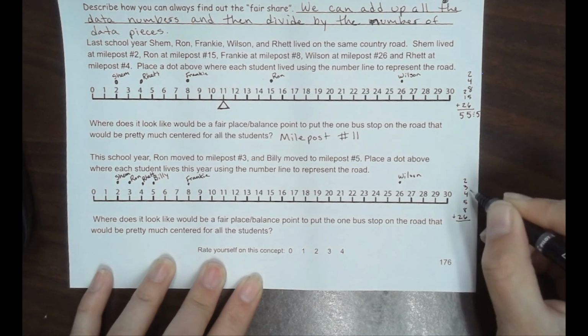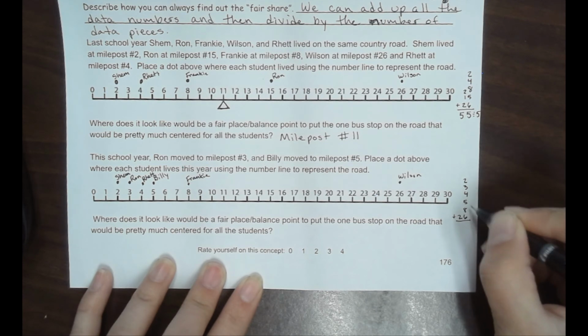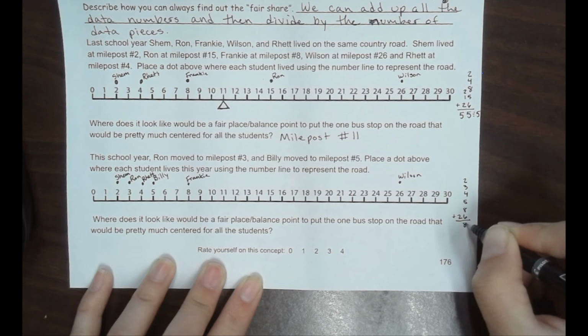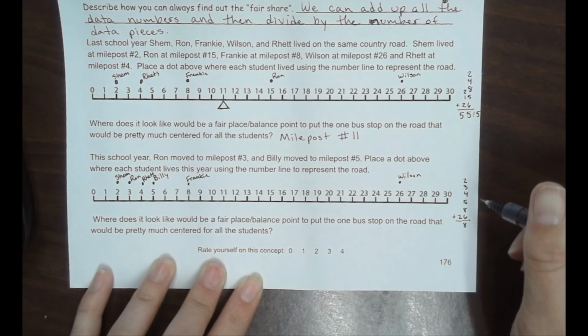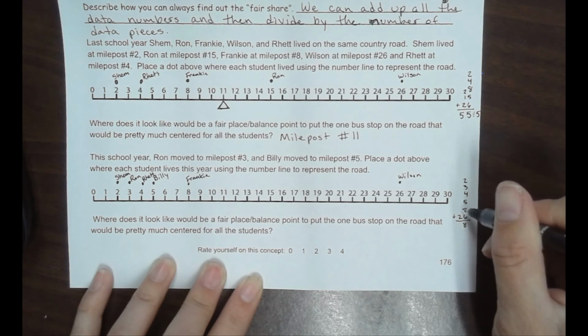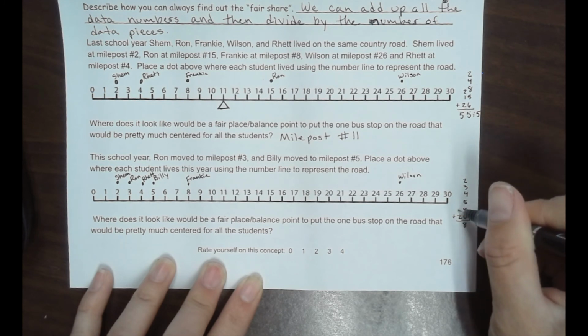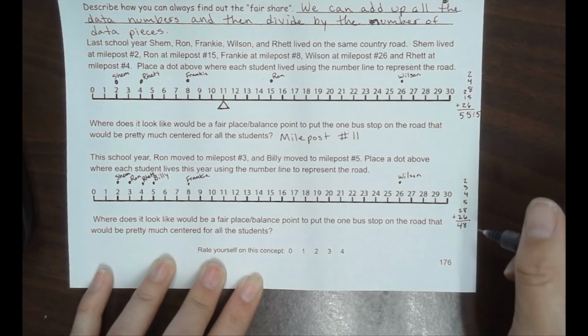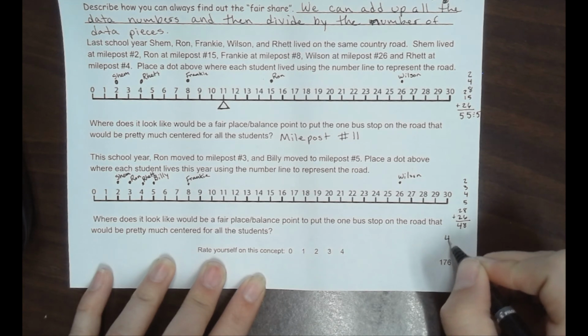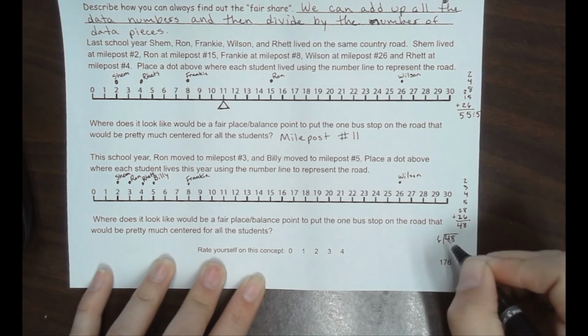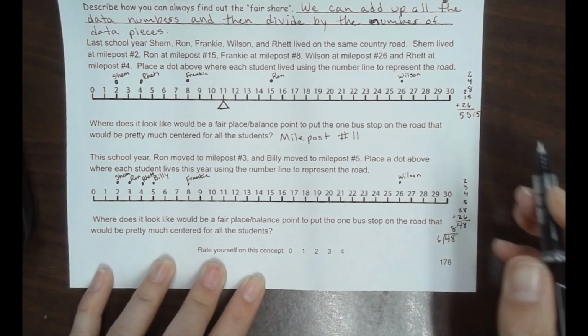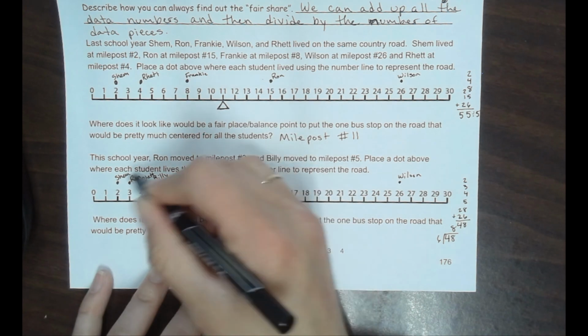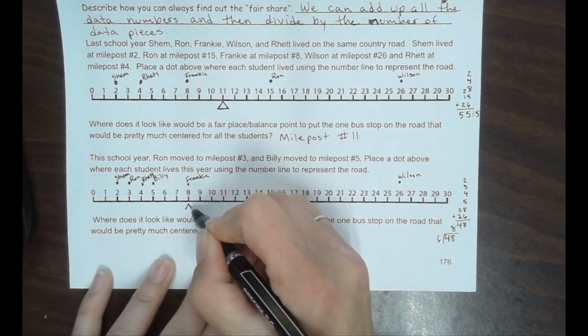2 plus 3 is 5. 5 plus 4 is 9. 9 plus 5 is 14. 14 plus 8 is 22. 22 plus 6 would be 28. Regroup. Let's see. Regroup 2. 2 plus 2 is 4. So now they have 48 miles to split between 6 people. So 48 divided by 6 goes in 8 times. So now, because there's more kids down here, we're going to put it at 8.